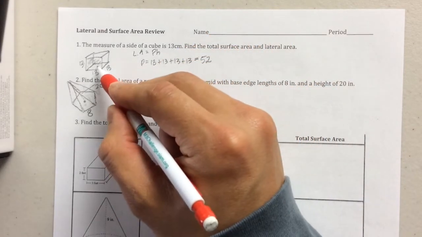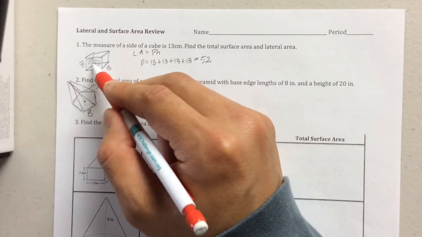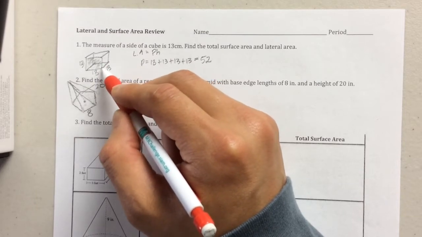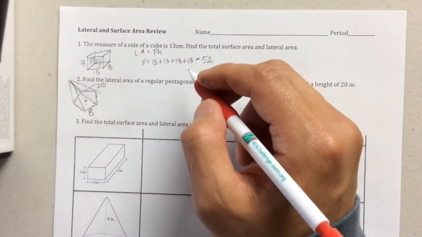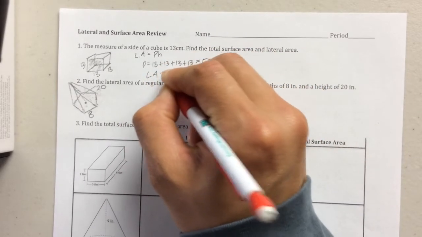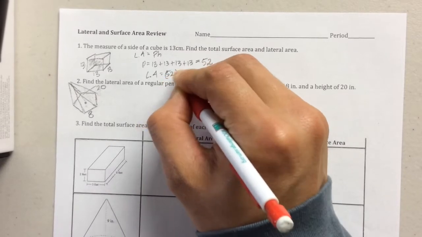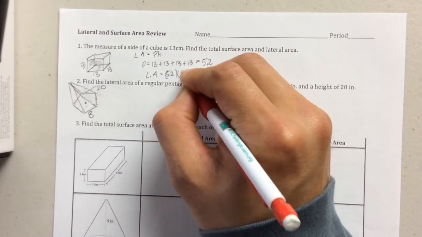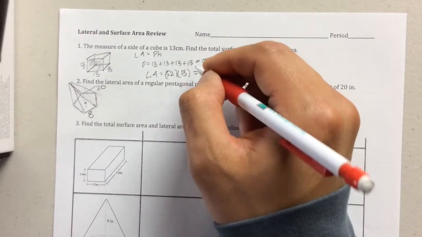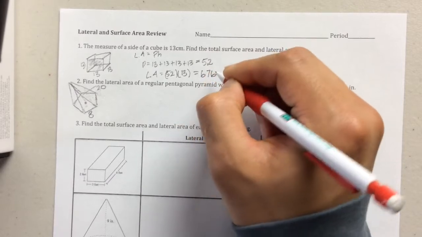The height here is, if this is one of my bases, the parallel side to this face is the back face. So the distance between the two bases is also 13. So I get that my lateral area is 52, that's the perimeter, times the height, the distance between the two bases, 13. If I multiply that out, I would get 676.